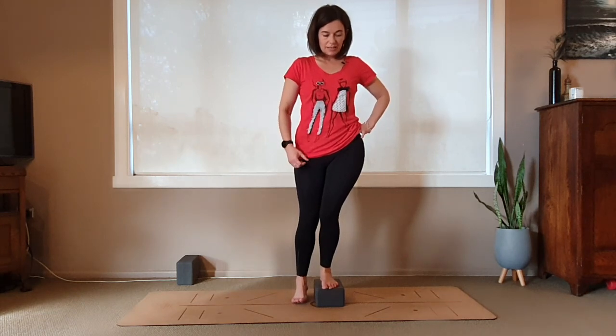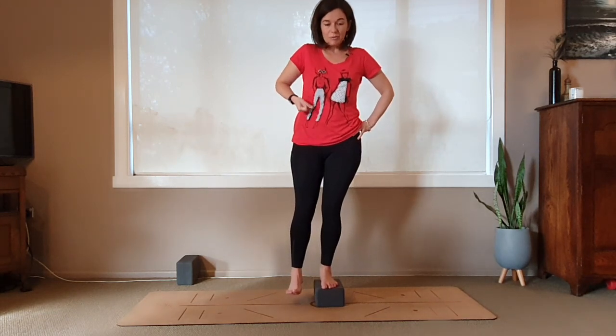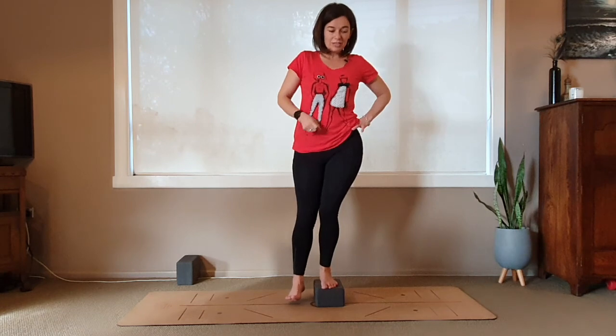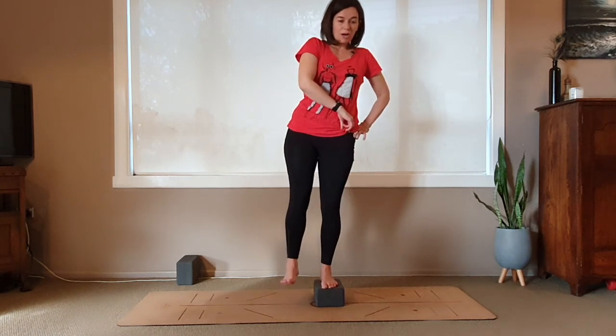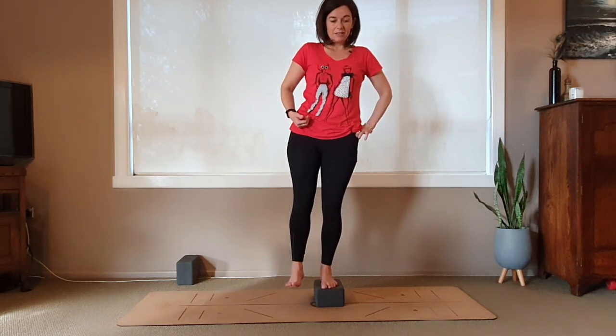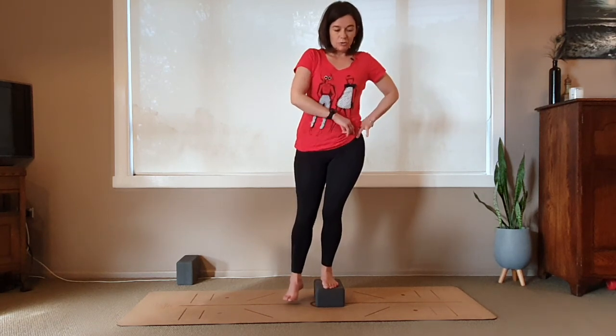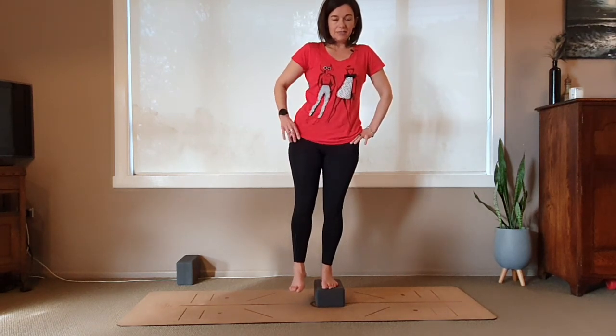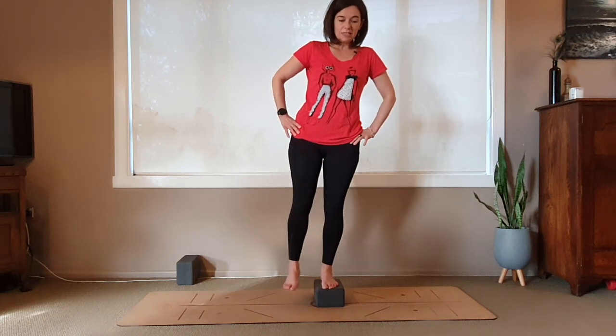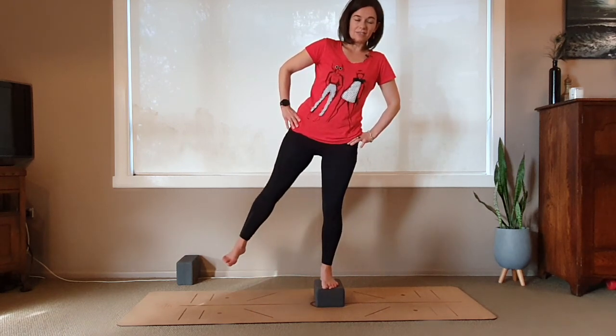We'll do that again. So this is not about hiking up through the left leg. You're wanting to push down through the right side to lift the left. Okay, and then again release one more time. So again, you're pushing down through that right side to lift the left, hold here, and then you start to take your left leg out to the left.